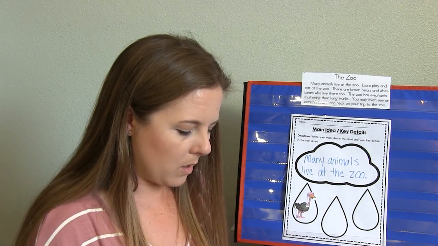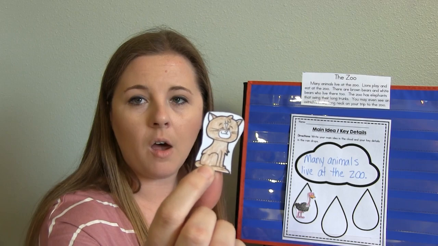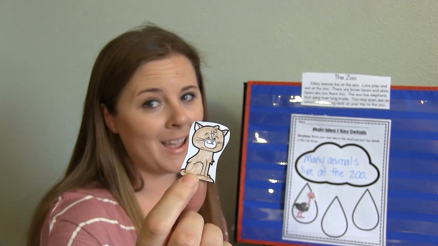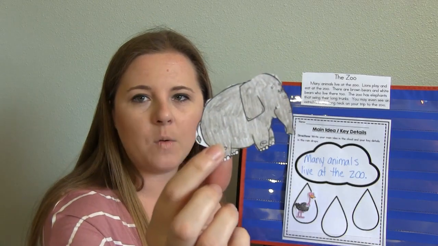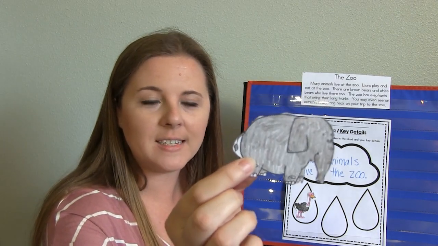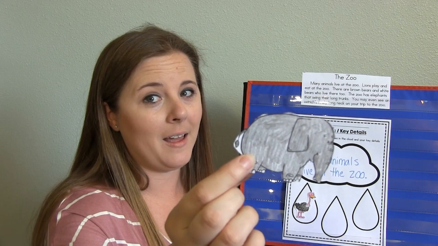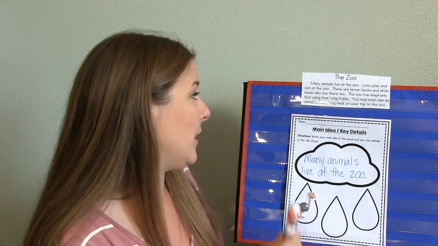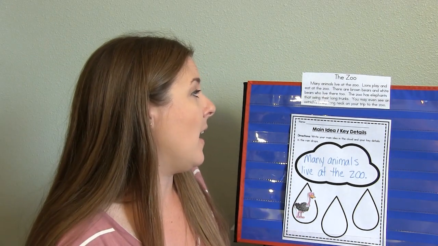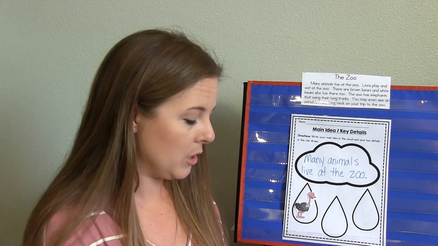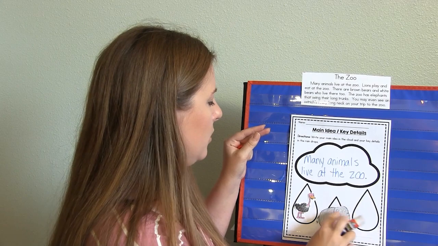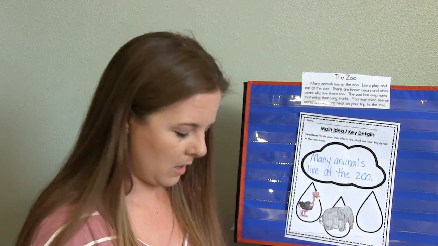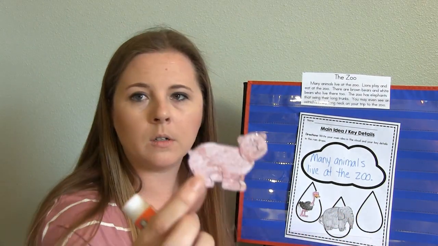So let's look at another one. What is this guy? Oh, a cat. I don't remember hearing about a cat. Oh, what about this guy? What is this? An elephant. Oh, I remember hearing about an elephant. I remember hearing that in the story it said that elephants swing their long trunks. So I'm going to add this elephant to my organizer.